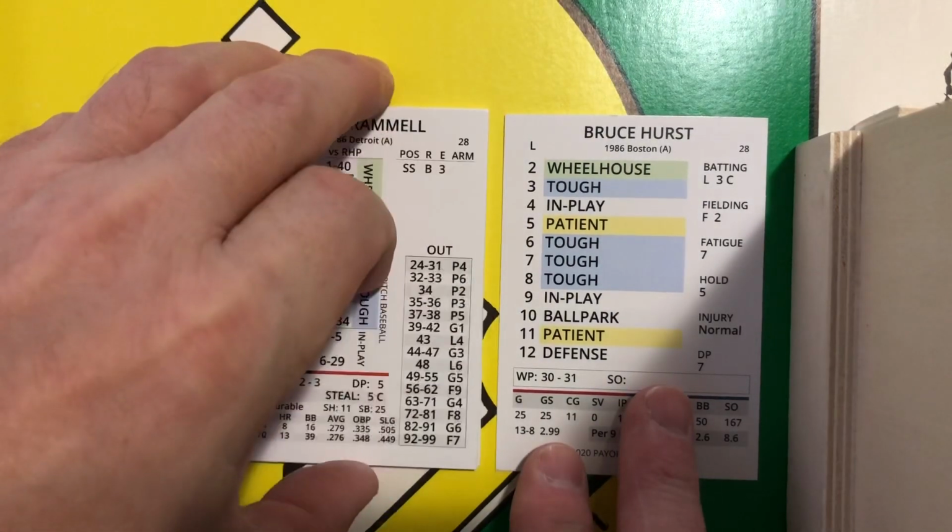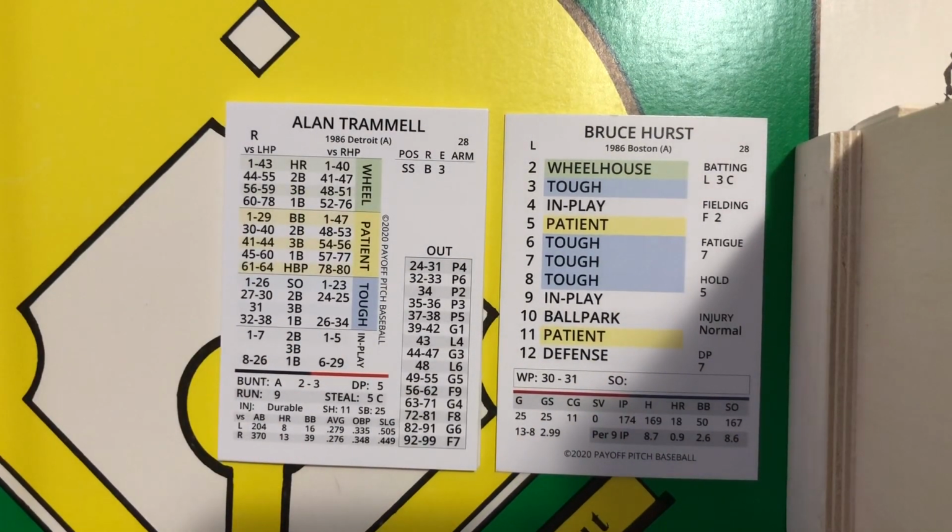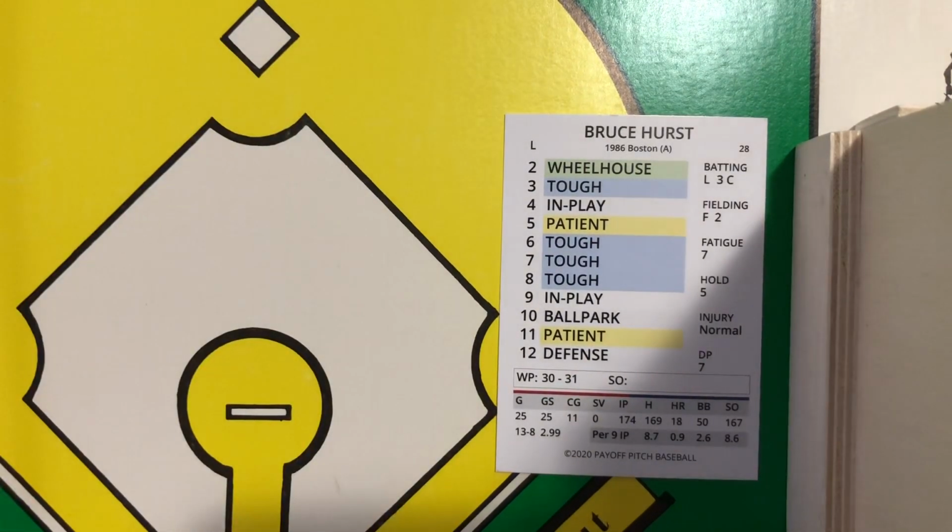And Alan Trammell coming to the plate. .279 for Trammell on the year. So Hurst goes to the belt, checks Lemon at second. The pitch home. Lifted in the air to center, but not deep. Here comes Armas. He takes it for out number 2.